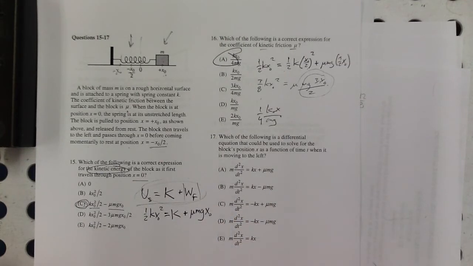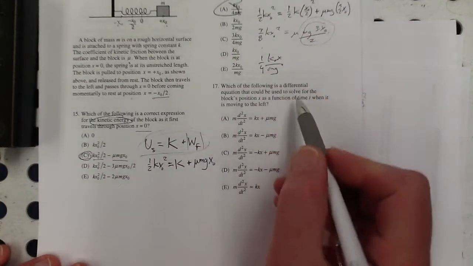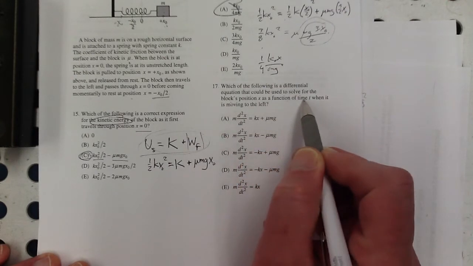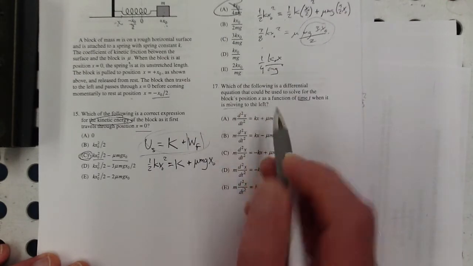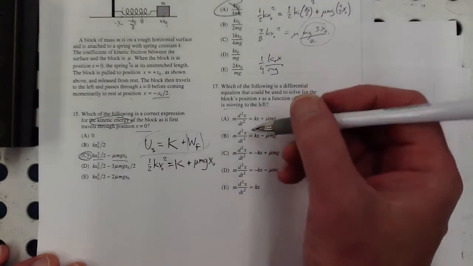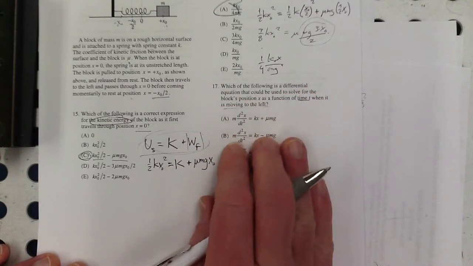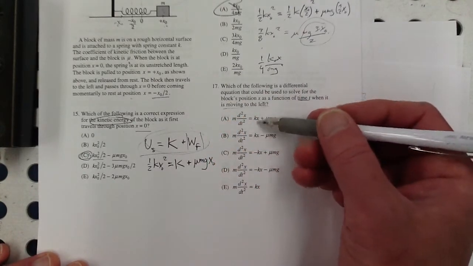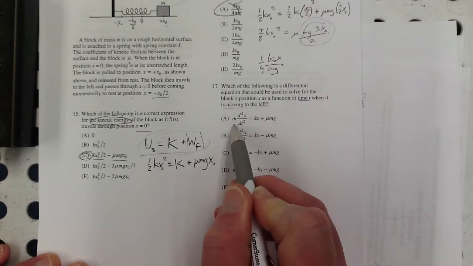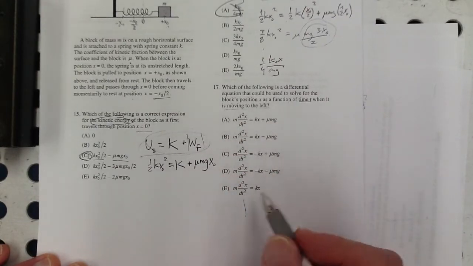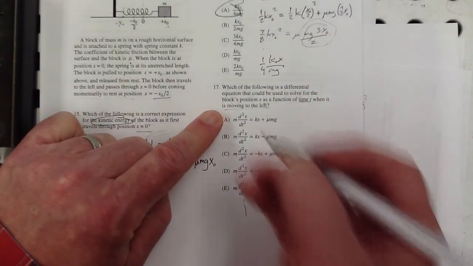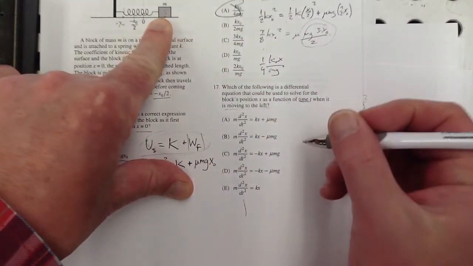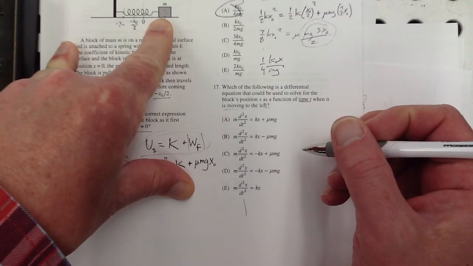All right. And which of the following is a differential equation that could be used to solve for the block's position x as a function of time when it is moving to the left? Okay, and if we just take a scan, if you look at that and you read through and like, geez, what the heck is that? I don't know how to do that. Then take a quick look at the answers here. These are like mass times acceleration, right? So we just need to make a Newton's first law equation here.